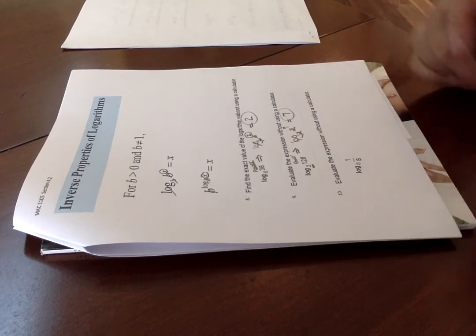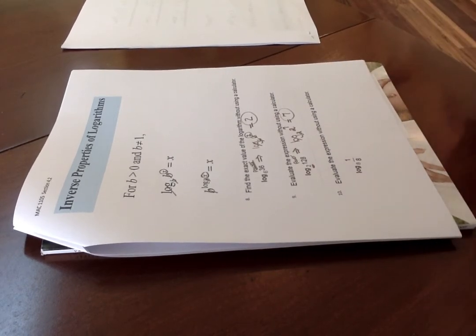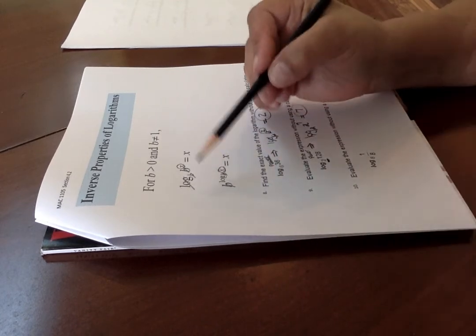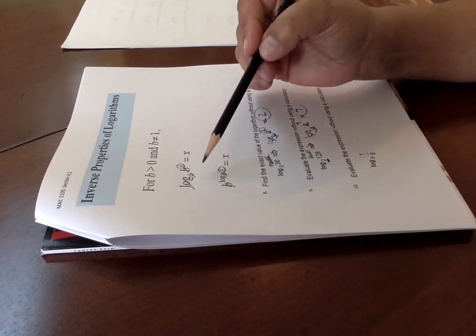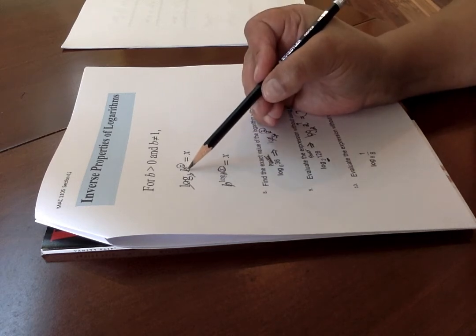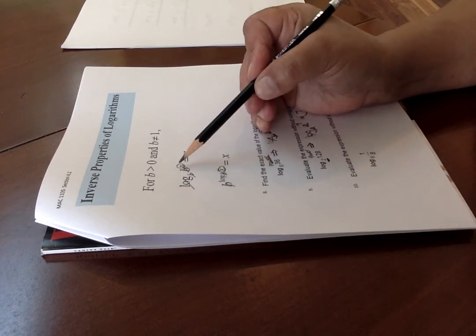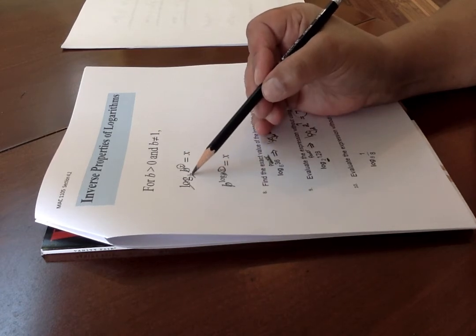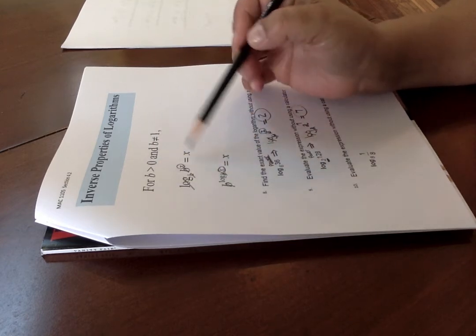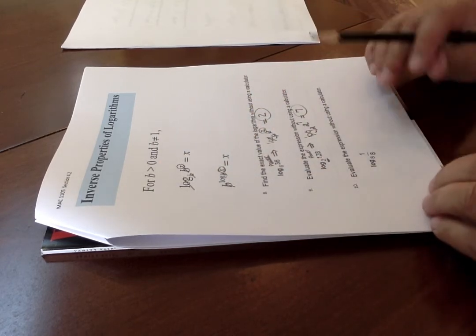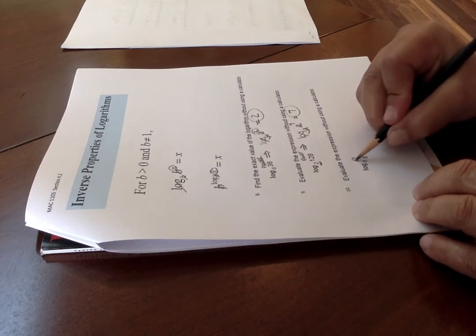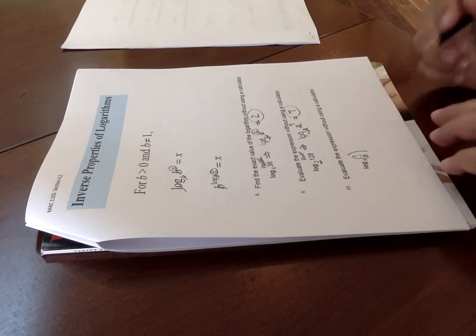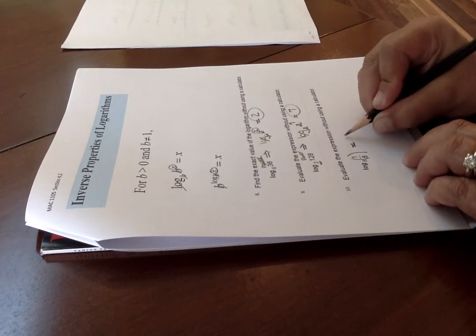Problem number 10. Again, if you want to try and apply the inverse property, then you have to write the argument as an exponential expression, something to a power, and the base of this exponential expression has to match the base of the log if you want to use this property, which you want to use anytime you possibly can. So I am going to rewrite this in exponential form, or power form if you want to call it that. Mean the same thing.